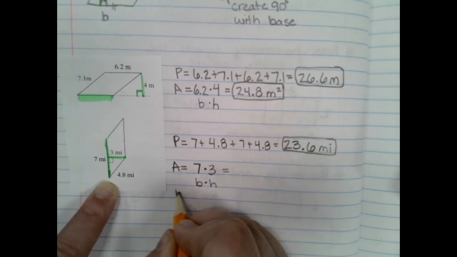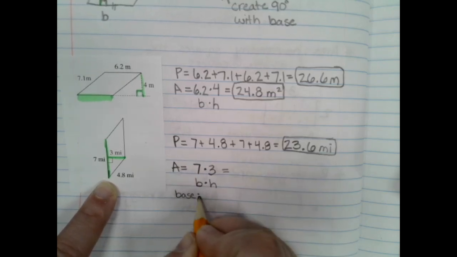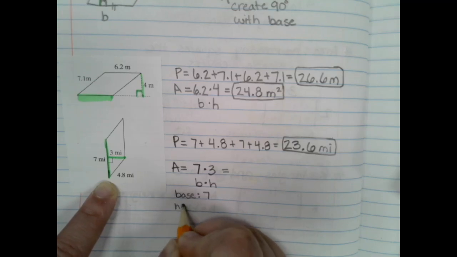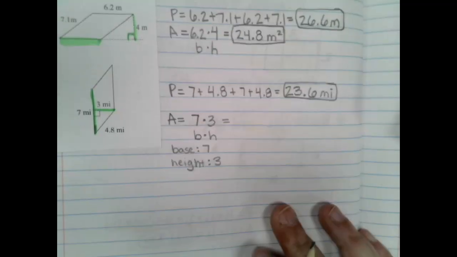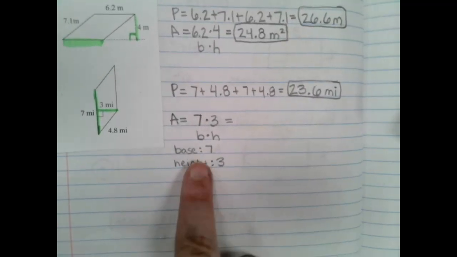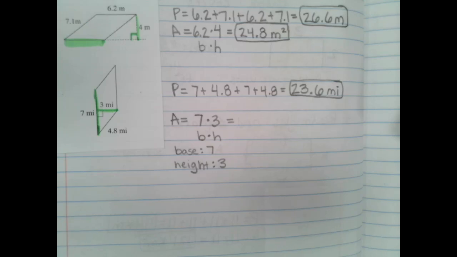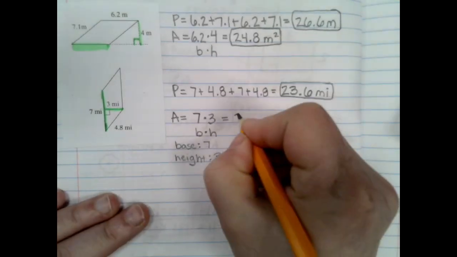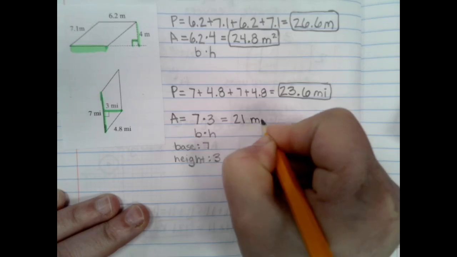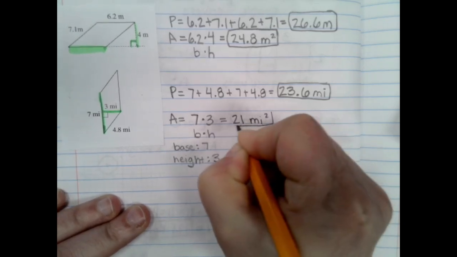So in this one, my base is 7, and the height is 3. If you need to write that down as a reminder, because in your practice, it's going to ask you which one's the base and which one's the height, and you might get confused. The base is always part of the parallelogram. The height can be the dashed line. All right, so what is 7 times 3? 21. So 21 square miles.